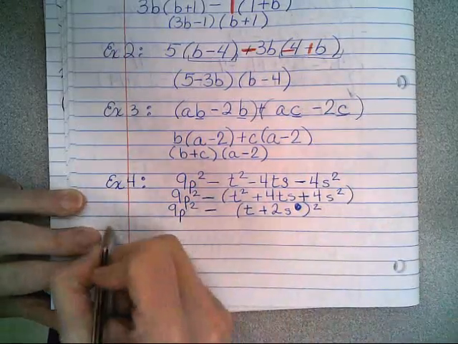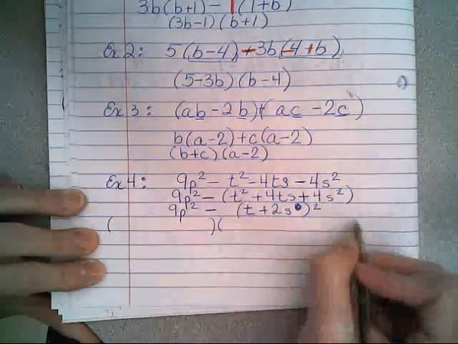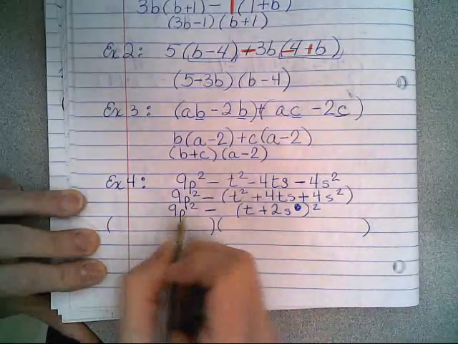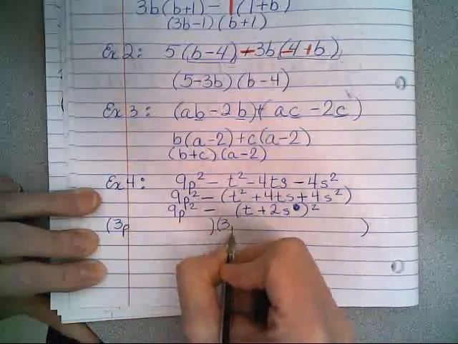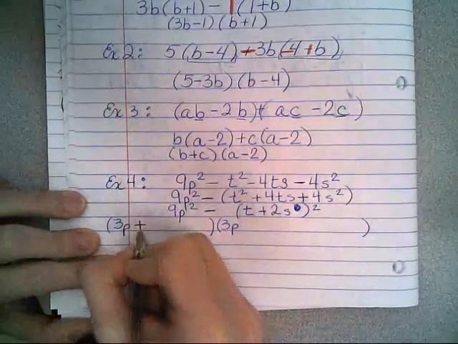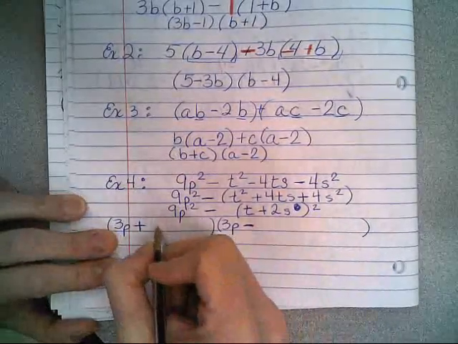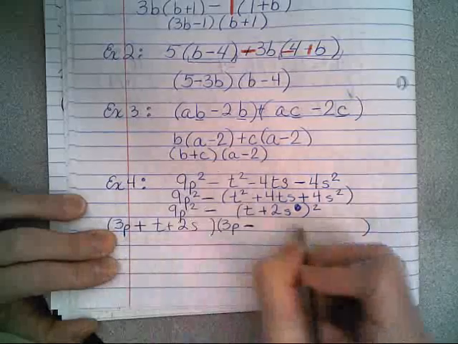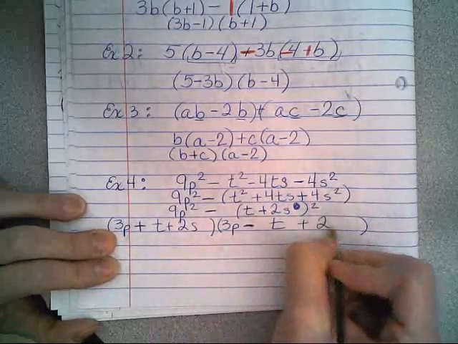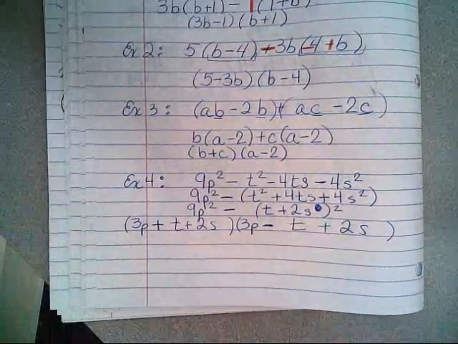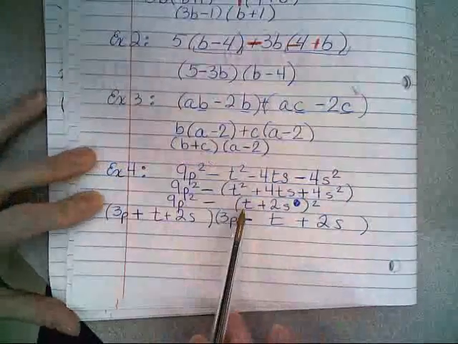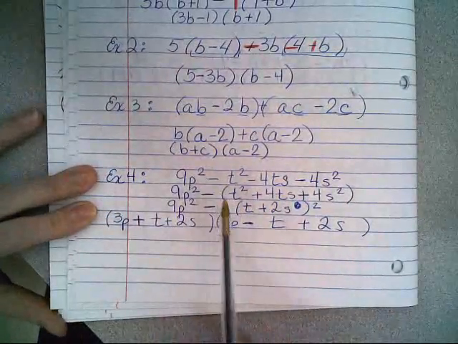Which means if I take the square root of 9p squared, that's 3p, plus minus the square root of (t plus 2s) squared, which is t plus 2s, I now have the factors. This is one of the toughest ones to master because it's hard to recognize.